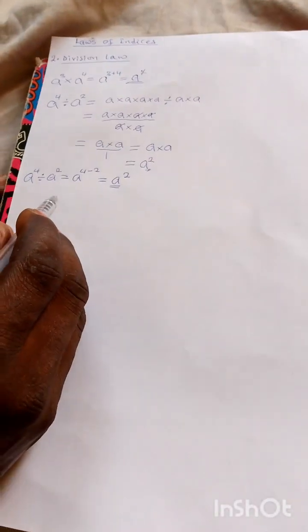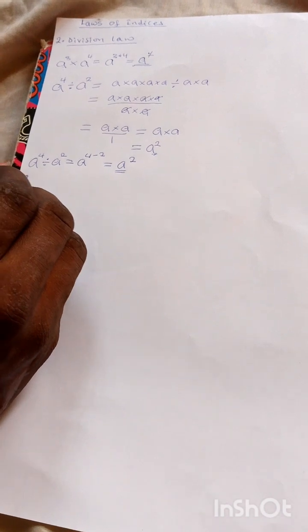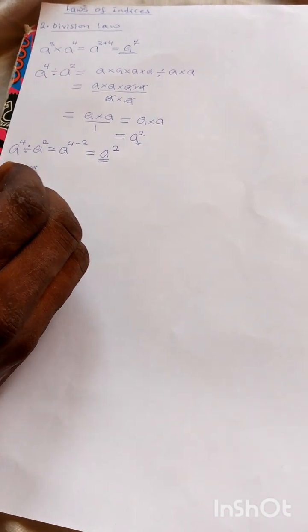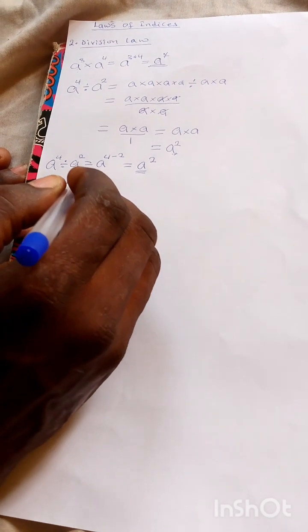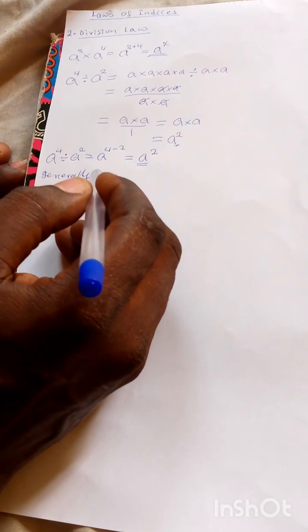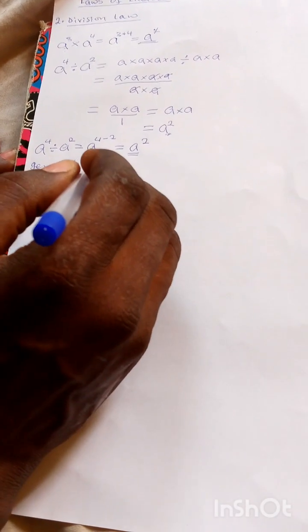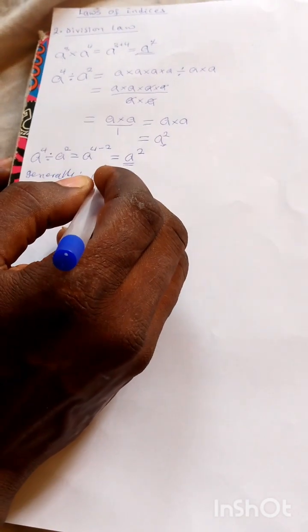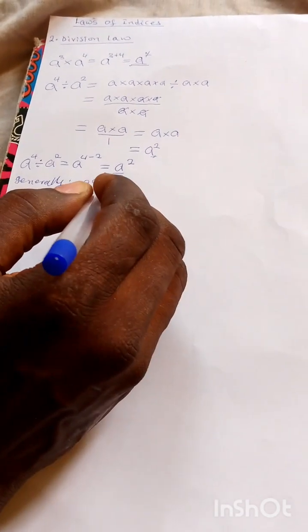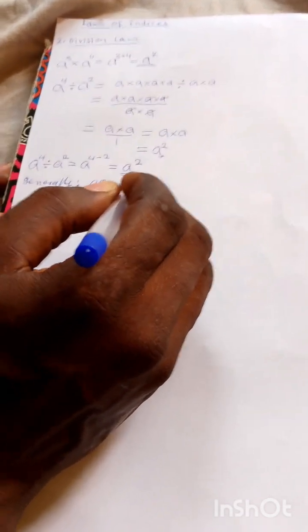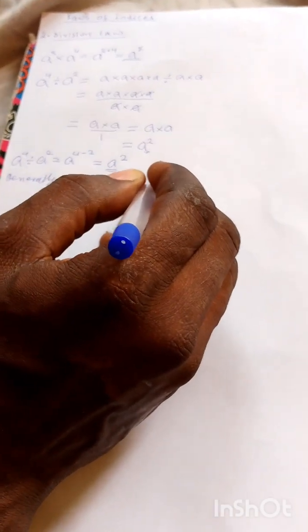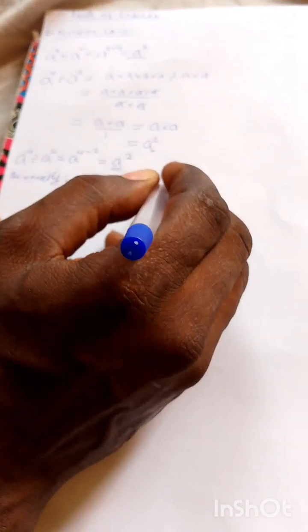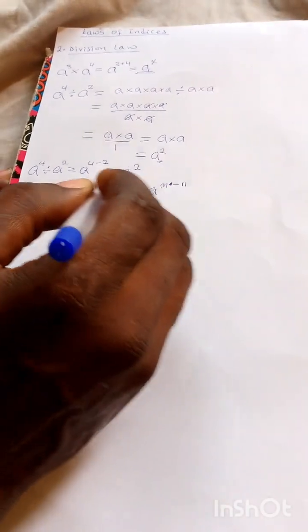Generally, the formula is this: a raised to the power of m divided by a raised to the power of n will be equal to a raised to the power of m minus n.